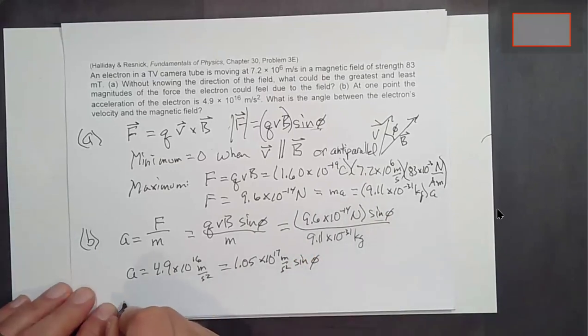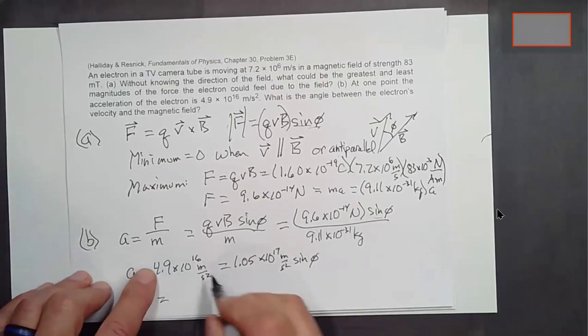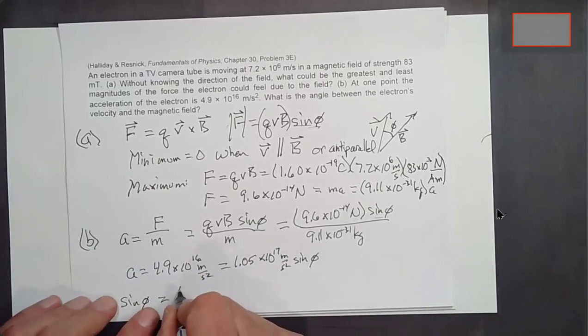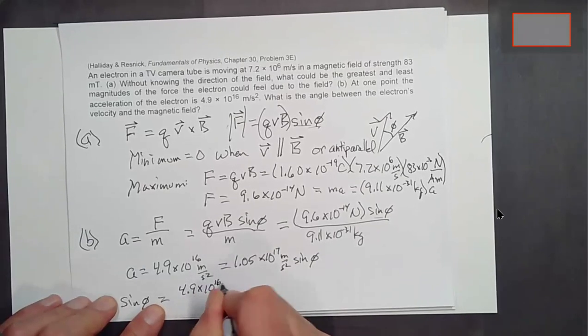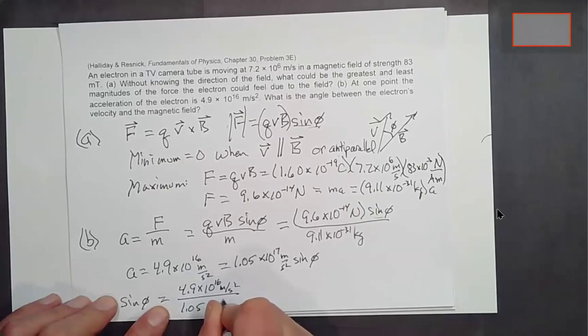So the sine of phi will equal this divided by that number, 4.9 times 10 to the 16th meters per second squared divided by 1.05 times 10 to the 17th meters per second squared.